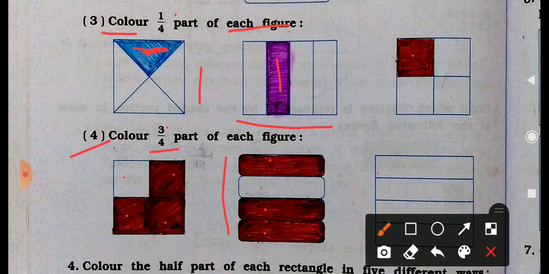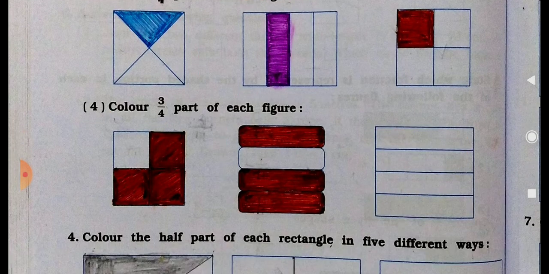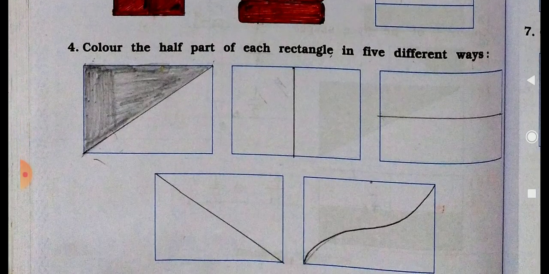Whatever you want. And here is empty that you have to draw 3 red or any color whatever you like. Okay, properly fill total box, and don't leave the color. Like this you have to draw. And see the 4th number.